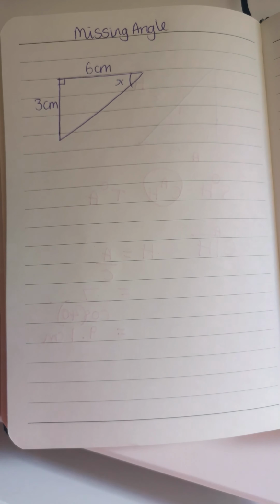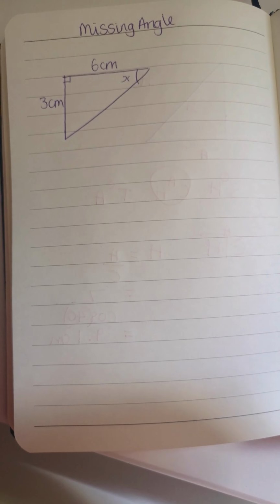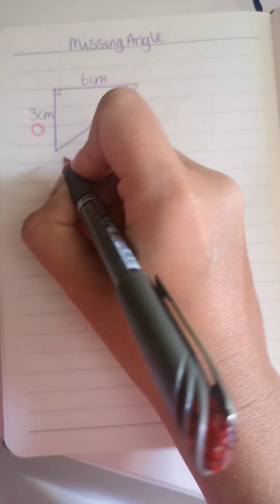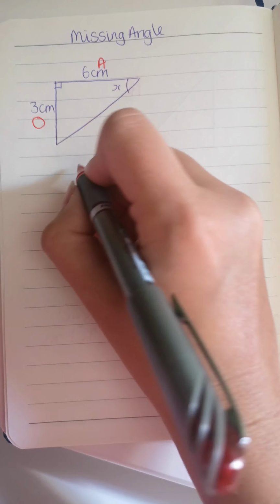Next one, finding missing angles. Now missing angles are just as easy. So the first thing we did before is we labelled the sides we've got. So we're going to label this one O because it's opposite the angle. This one A because it is next to the angle.